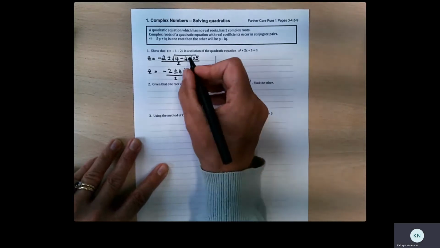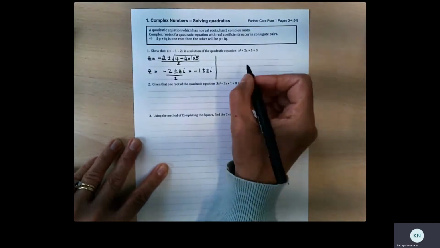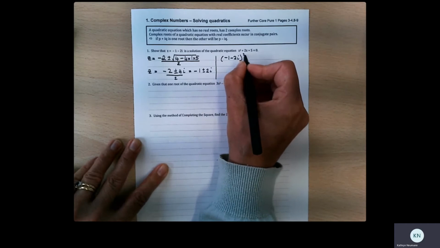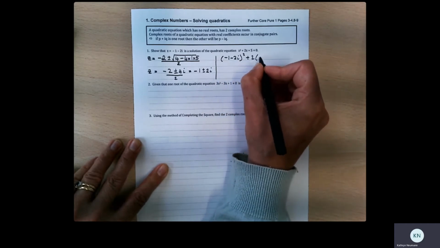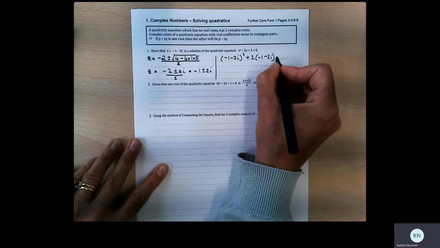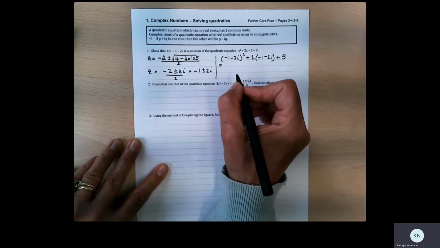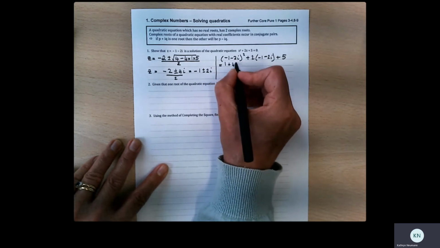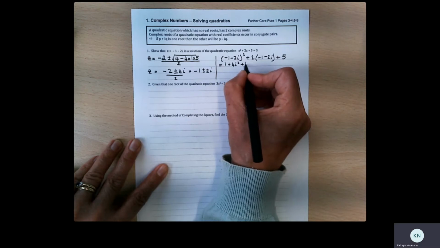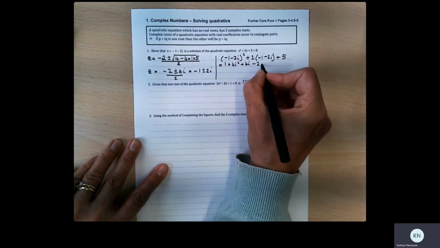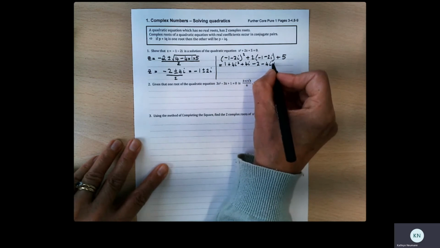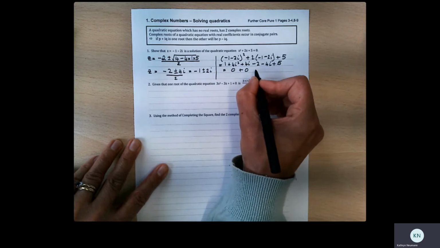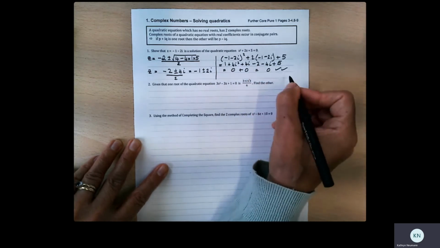Another method that you could use is you could actually put this into this equation. So you could work out minus 1 minus 2i, square it, and you could do 2 times minus 1 minus 2i and add 5. And you could work out what each of these little parts was equal to. So for this, you'd get 1 plus 4i squared, plus 4i minus 2, minus 4i plus 5. And when you work out what all of that's equal to, you get 0 plus 0. So it is equal to 0. So yes, it's a solution.